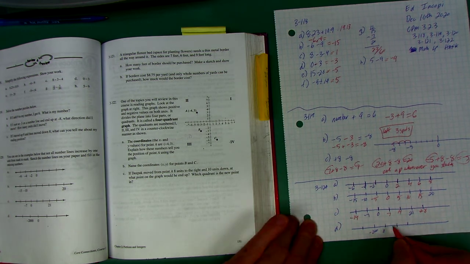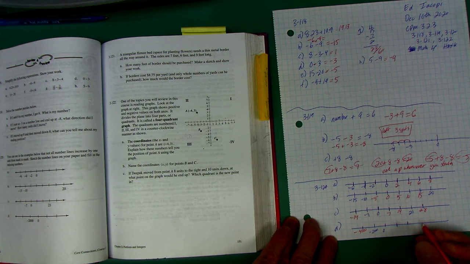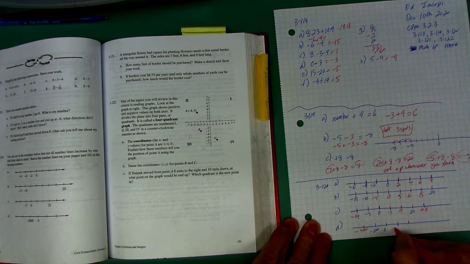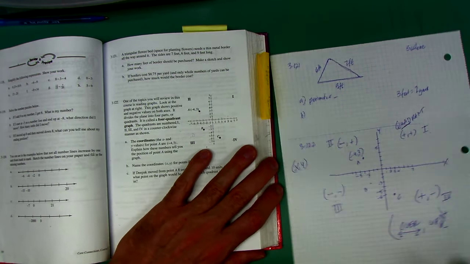All right, 0, -2,000, another 2,000, -4,000, and then going that way, I got 2K, 2,000, and then 4K. Got it? All right, got it, good.